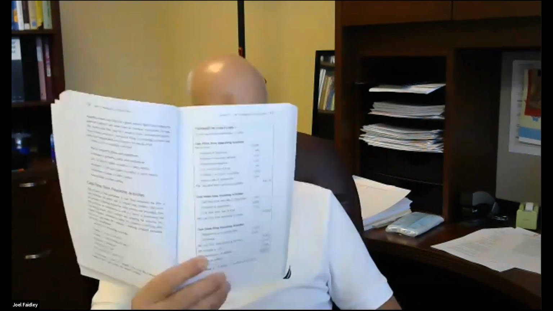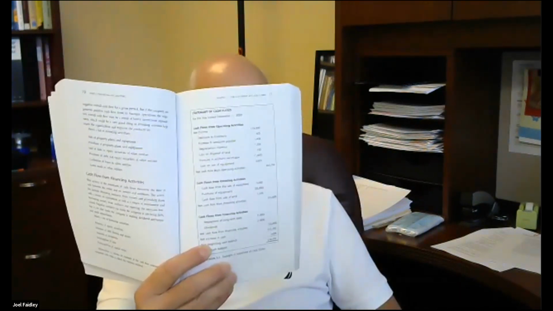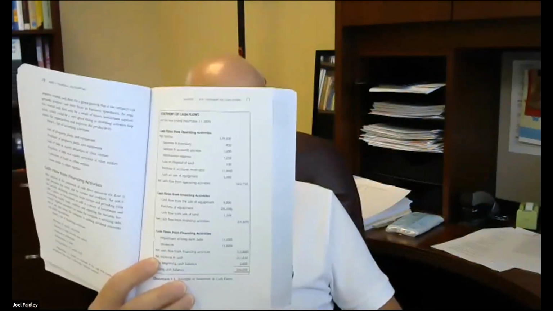So statement of cash flows, that's what it looks like. They're on page 71. You start with your net income, add back any non-cash items, and then the changes in your balance sheet on current assets, current liabilities, and so forth for operating, investing, and financing. So that gives your management, your shareholders a good idea of what's going on in your corporation with cash.